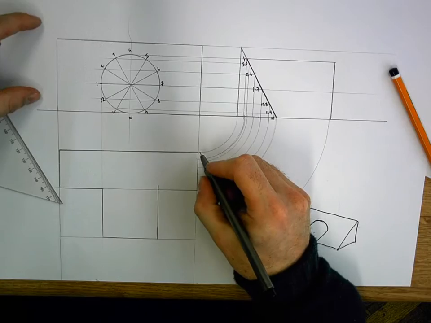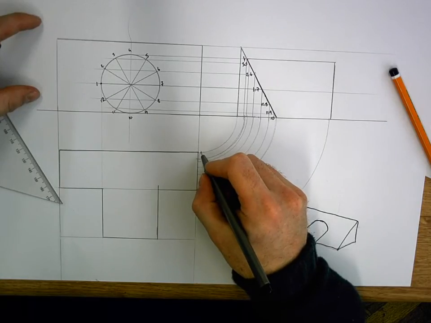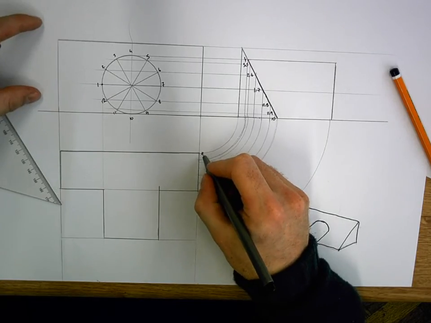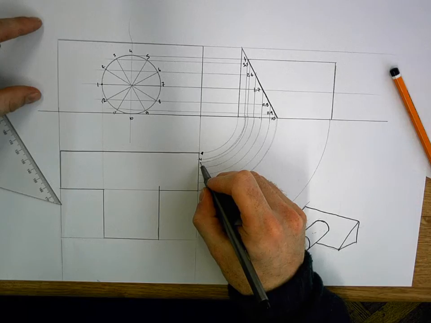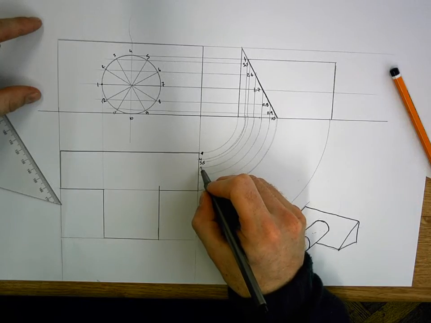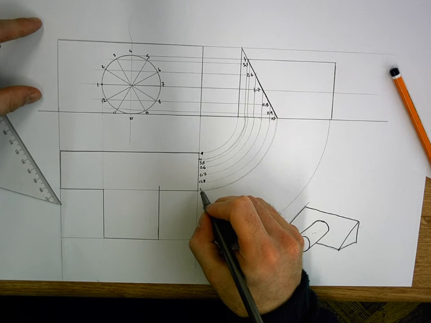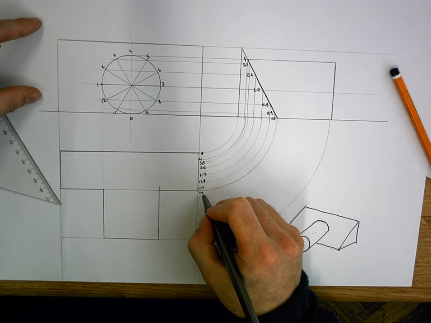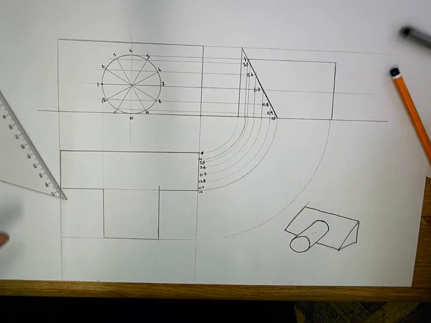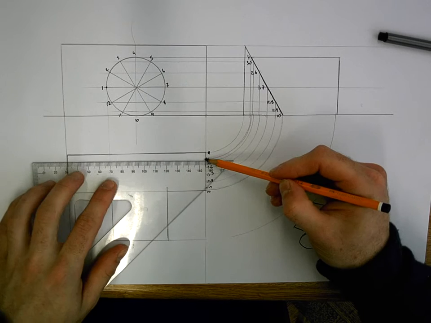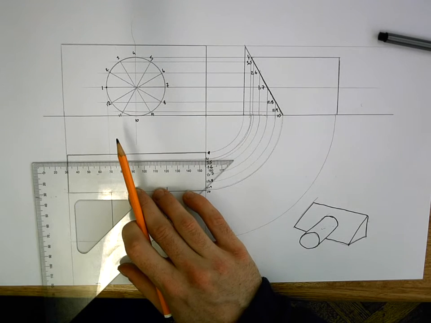Again, we just keep reference of where these are. So we have 4. Sorry, that's 4. 3 and 5, 2 and 6, 1, 7, 12, 8, 11, 9, and then 10 at the very bottom. Okay, we're going to cut them across our plan view.